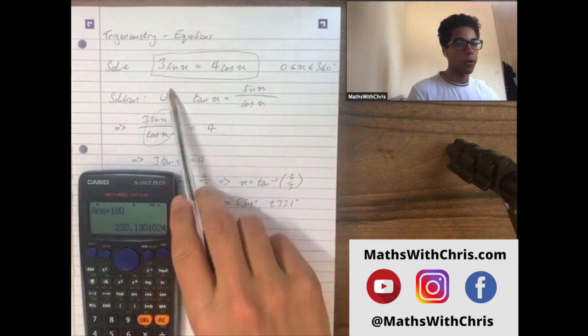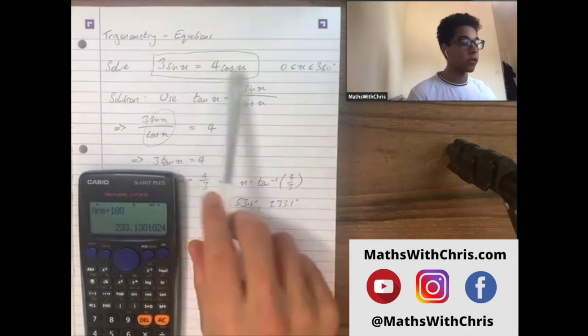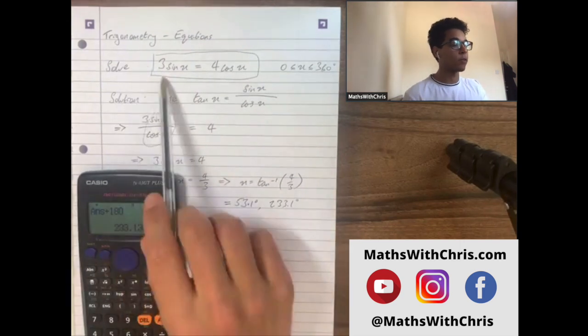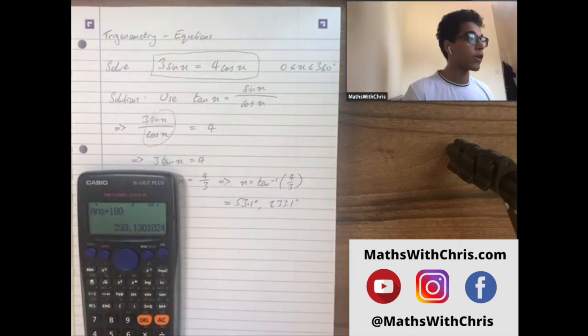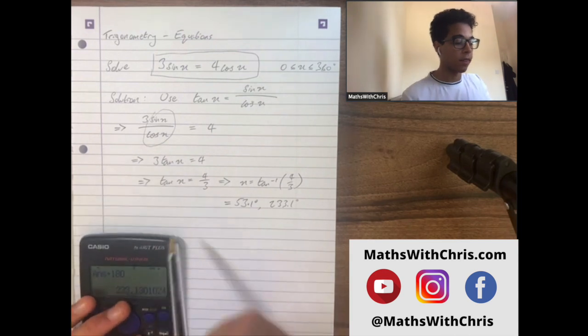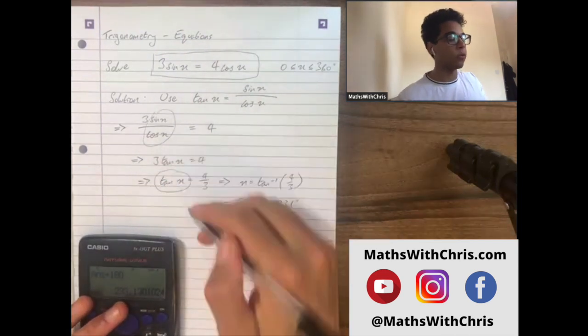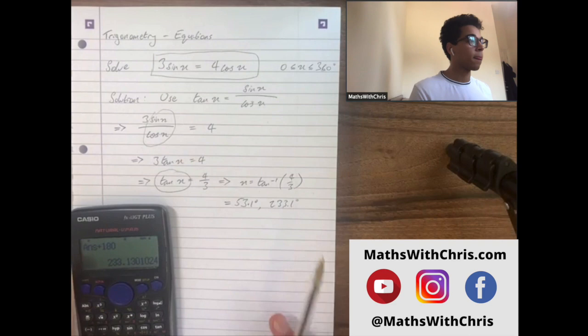So this is quite a nice little question because it seems really simple. There's a cos and a sine. So if you've got something like this with 2 trig functions, you always want to try and turn it into just 1 trig function, because when it's like this, tan of x equals something, we can do inverse tan. Okay?